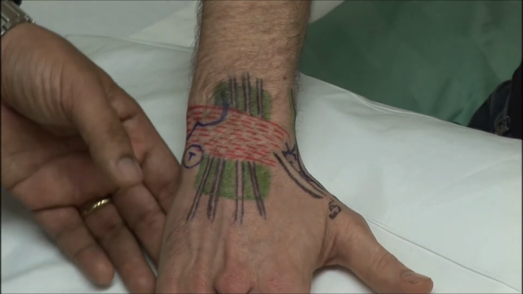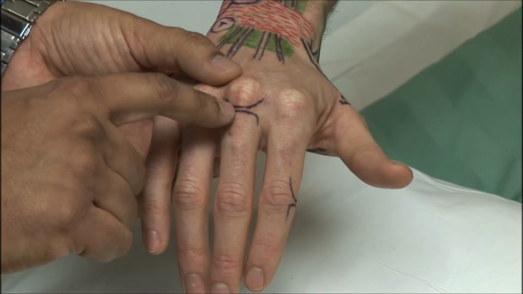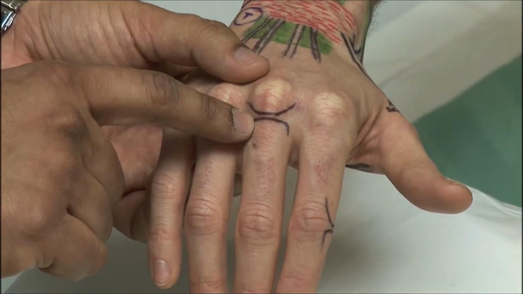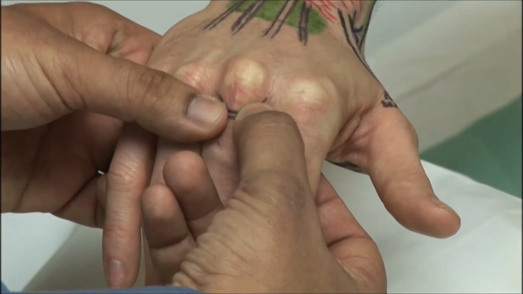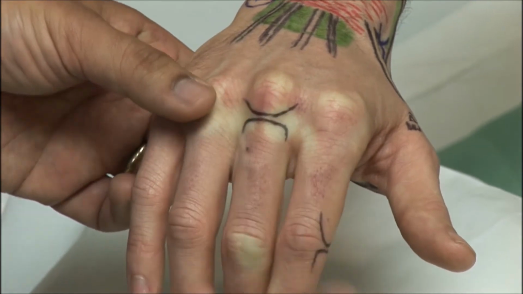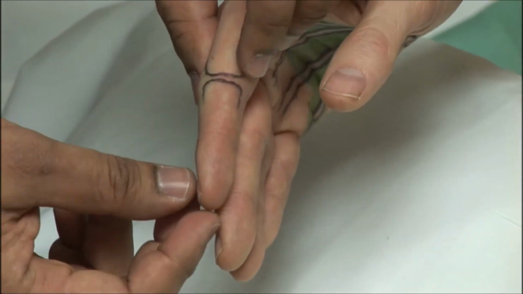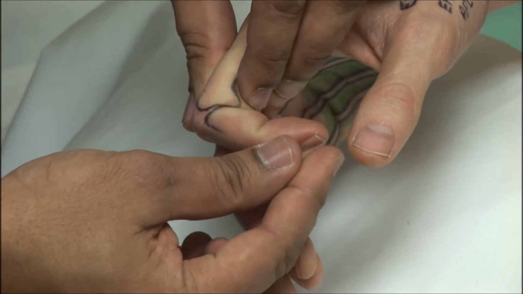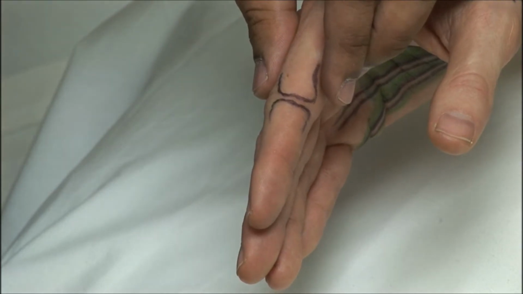I would now move on to the MCP joint. The main point that I want to make here is that the joint space is actually about 1 centimeter distal to the tip of the knuckle. This is important when palpating for effusions. The PIP and DIP joint space correspond to the flexor crease. Again, you should take note of this when palpating for effusions.